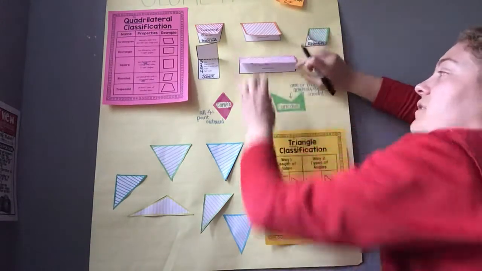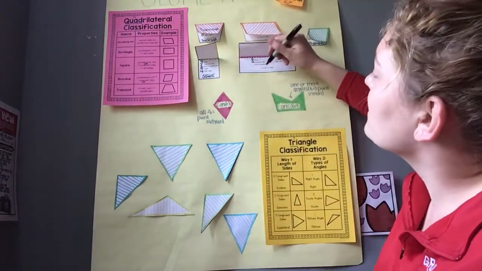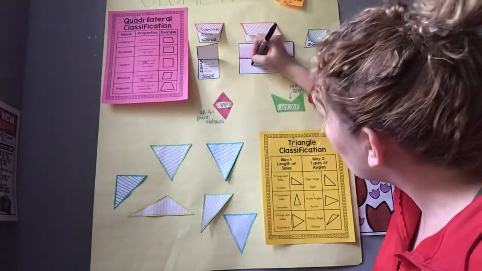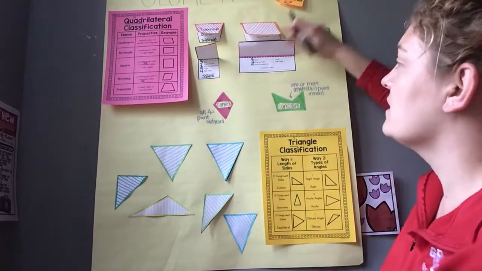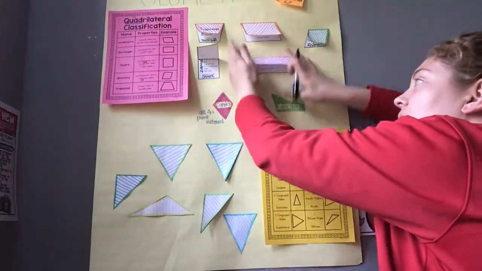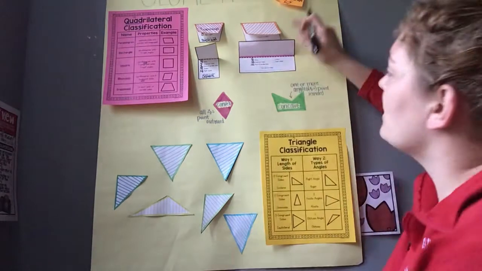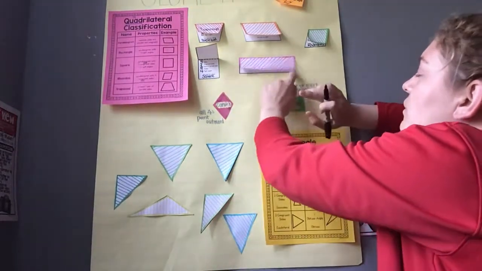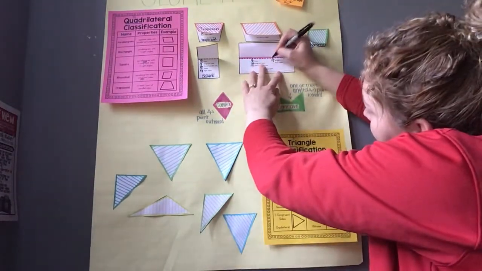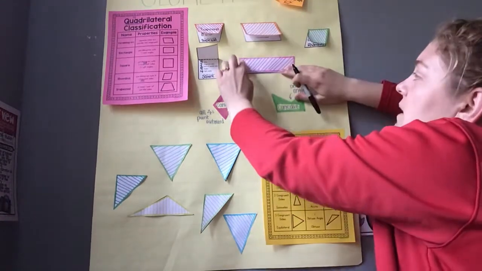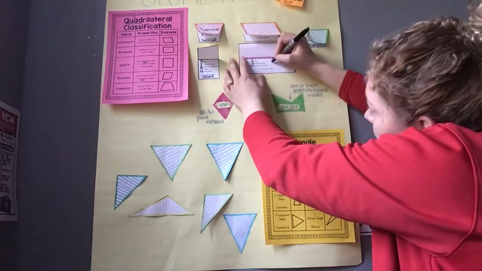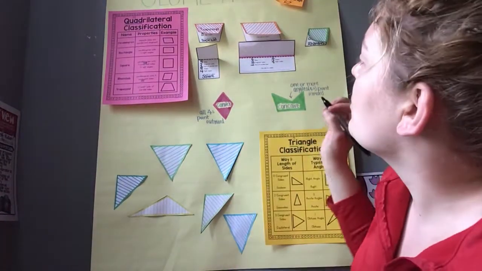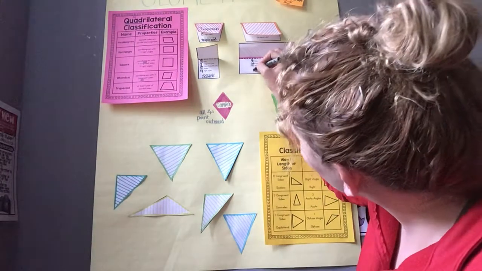These are congruent, these are congruent, right? Now, pairs of parallel lines. There are 2 pairs of parallel lines, right here and right here. Now the angles, how many angles? 1, 2, 3, 4. And how many right angles? 1, 2, 3, 4. This can also be called a rectangle.